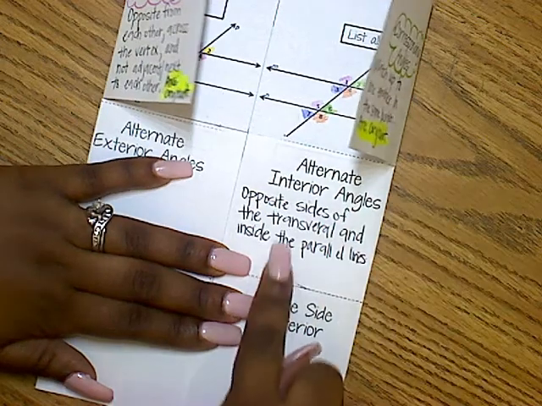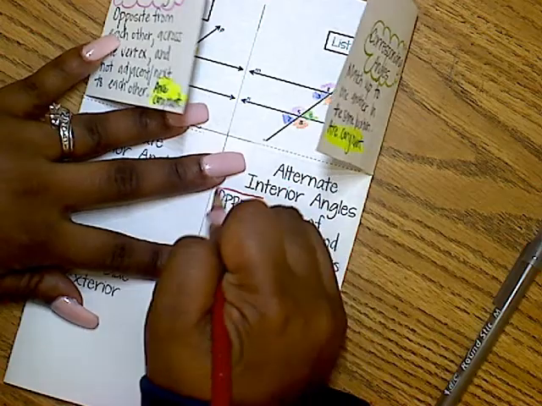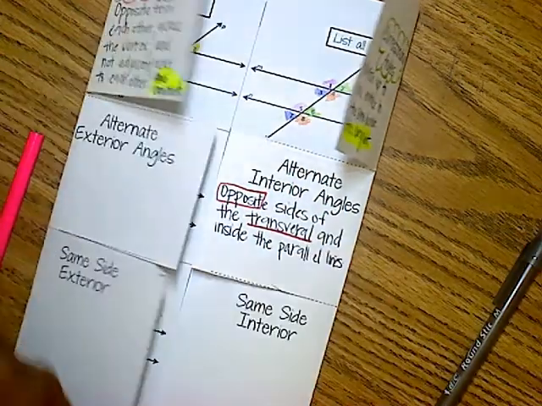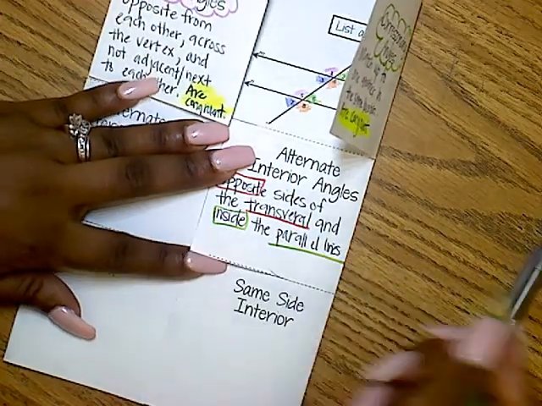So let's think about that. Again, keywords here, opposite sides of the transversal, but inside the parallel lines, okay?